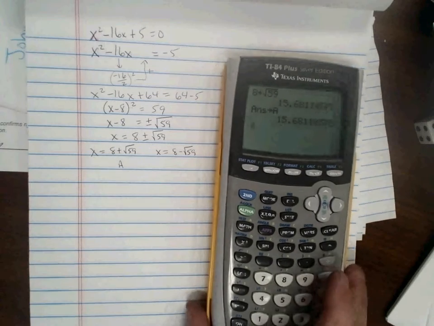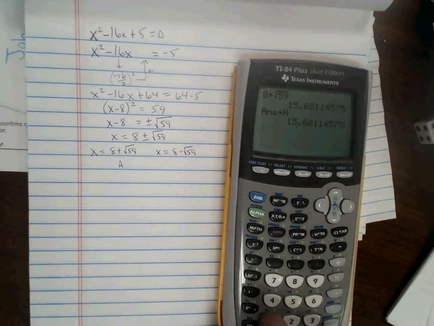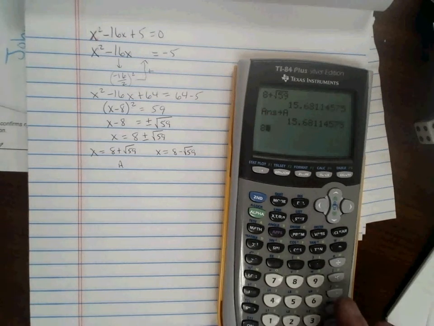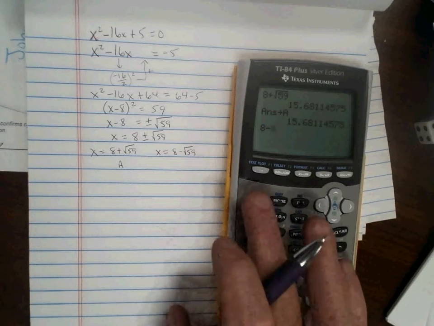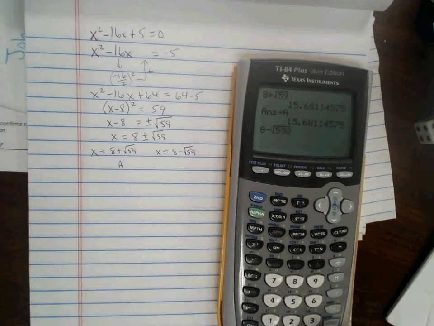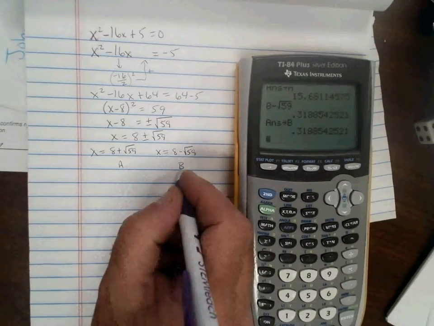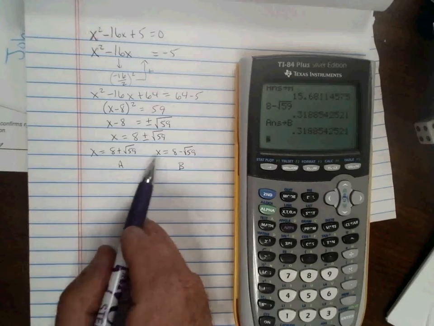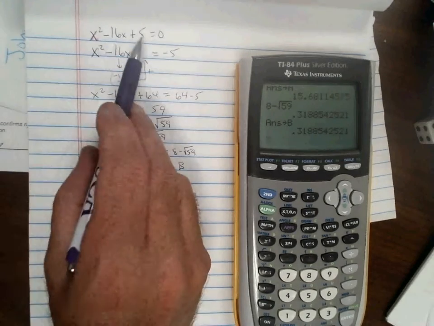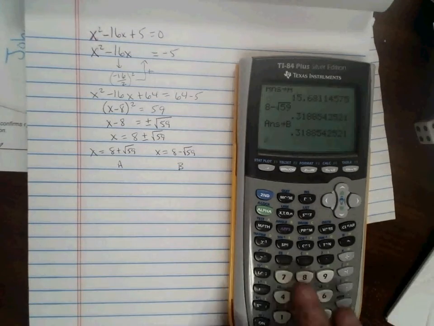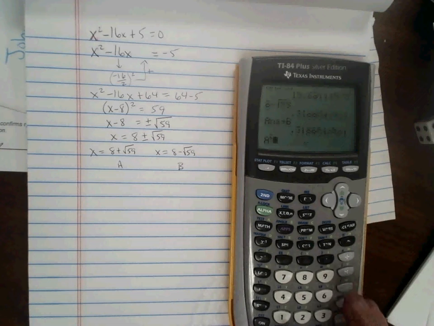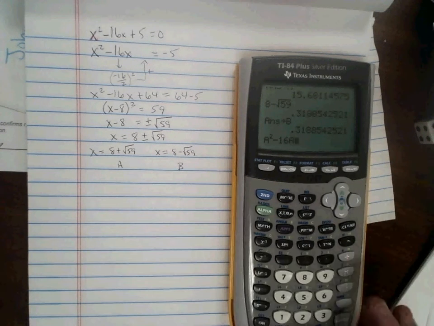I'm going to go ahead and store the other one in there as B. That's going to be 8 minus the square root of 59. I'm going to hit store and then alpha B so that this answer is now B. If these are really solutions, if I do a squared minus 16a plus 5, I should get 0. So I'm going to do a squared minus 16a plus 5.